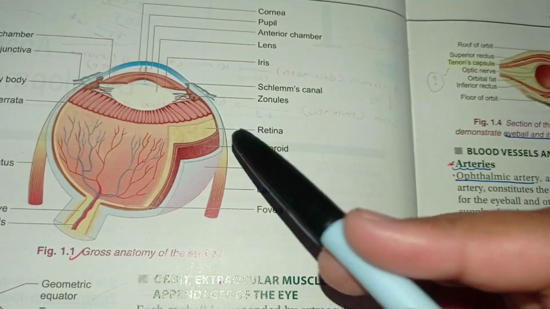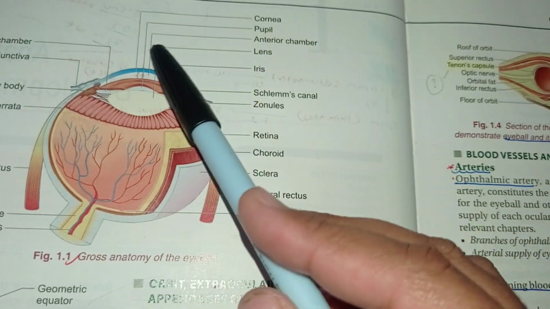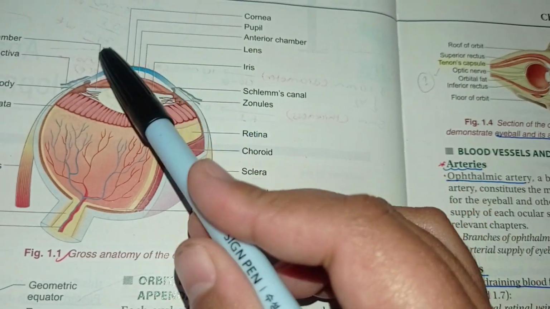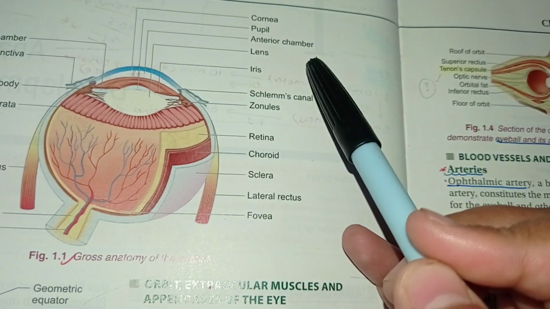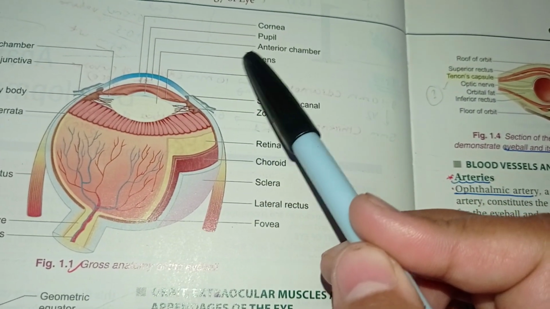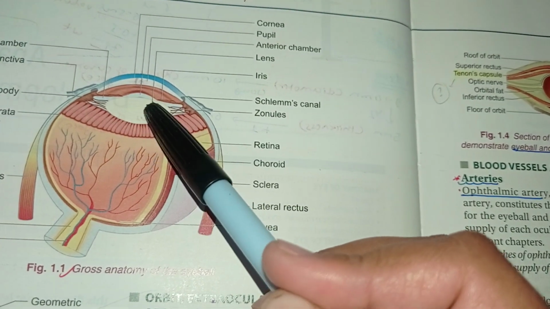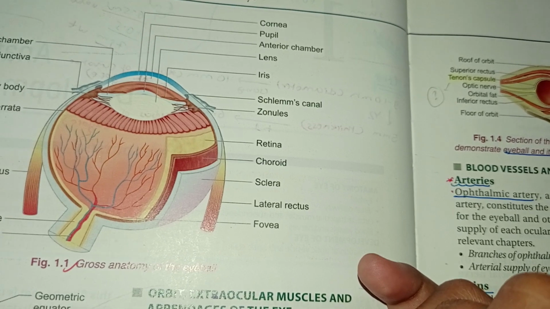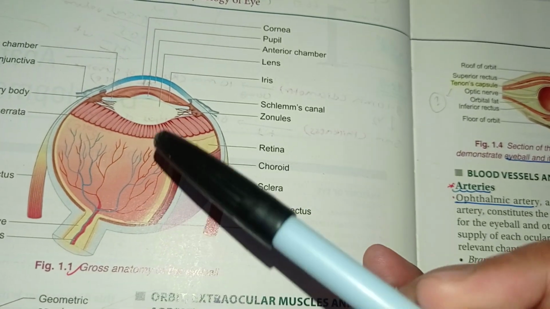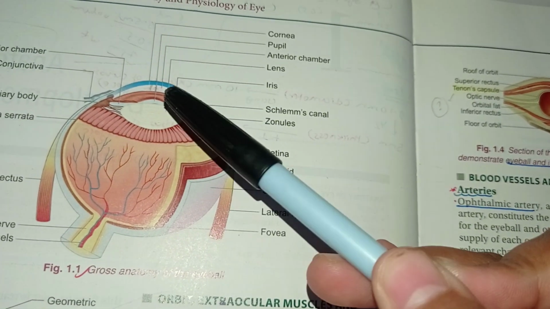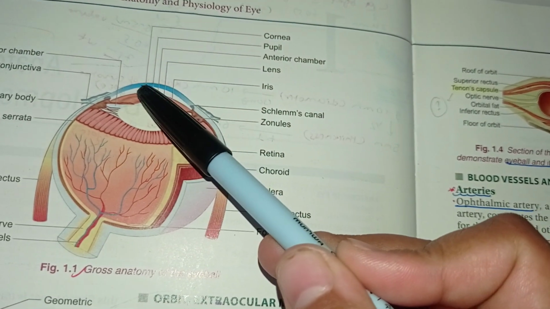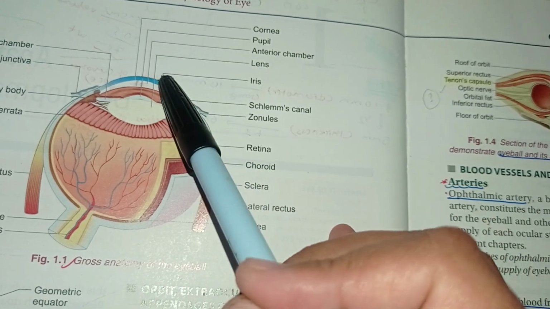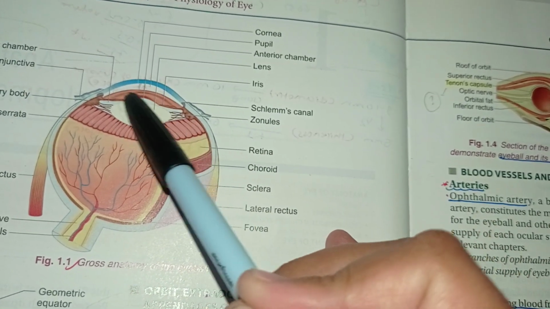First we have the anterior segment and then the posterior segment. The anterior segment includes the crystalline lens. Okay, so we can see here the lens, and other structures in it are the cornea, iris, and the aqueous humor, which fills the space of the anterior chamber and the posterior chamber.